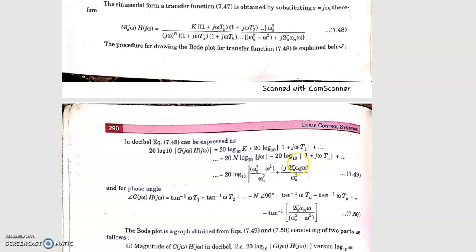Next, minus 20 log mod of (1 plus j omega Ta), taking the modulus. If we find out the next portion, it will be under root of 1 plus omega square T1 square, minus 20 N log omega, minus 20 log under root of 1 plus omega square Ta square and so on, like this. So we have to find out equation 7.49.